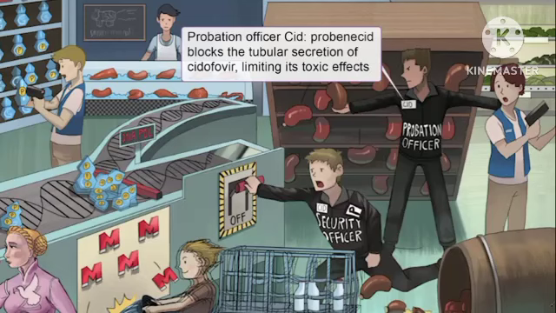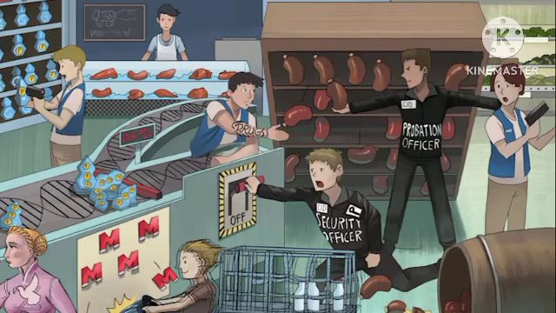Probenecid will be represented by Sid, the probation officer. It's Sid's strangely homonymous twin brother, of course, who chose a slightly different line of work. To highlight the prevention of kidney damage, we've shown him preventing this display of strangely kidney-shaped beverages from toppling over. And just to further emphasize that probenecid is keeping cidofovir out of the tubules, limiting its excretion by the kidney, think of Sid, the probation officer, as keeping this punk teenager away from the bottles of alcohol, away from the kidney, so he doesn't violate his probation.